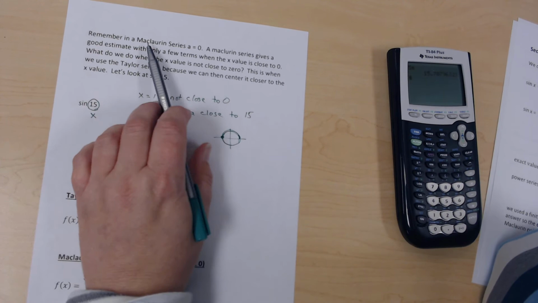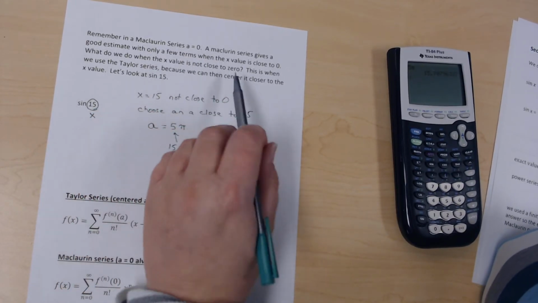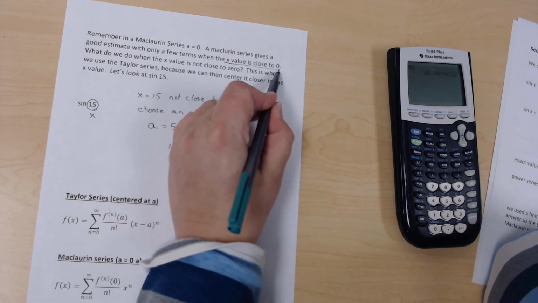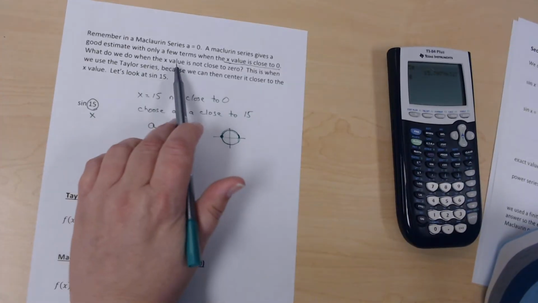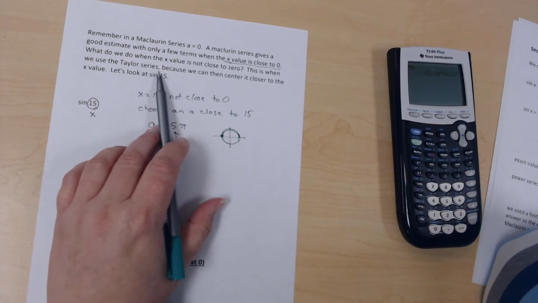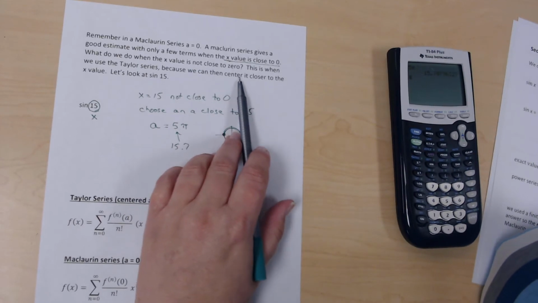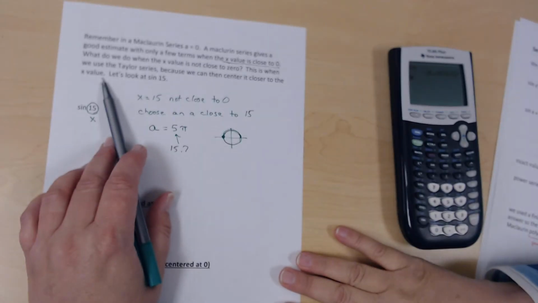So the Maclaurin series is centered at 0. If you're going to write a Maclaurin series, it really only works when your X value is close to 0. What do we do if the X value is not close to 0? This is when we go to the Taylor series, because we can then center it closer to the X value.